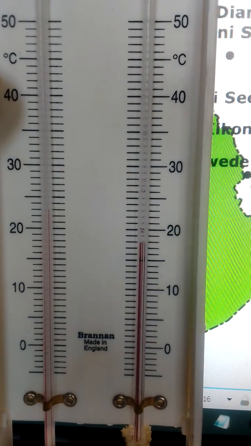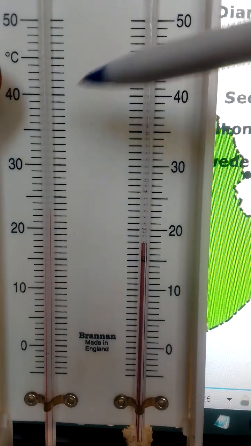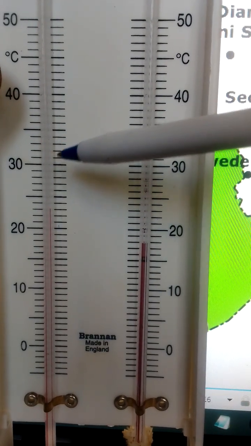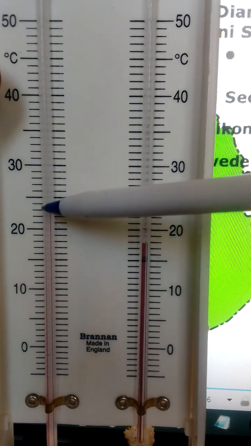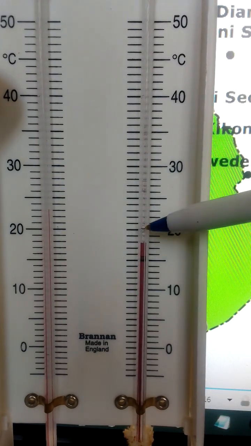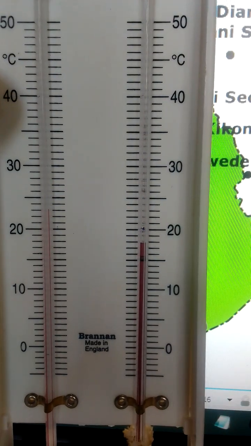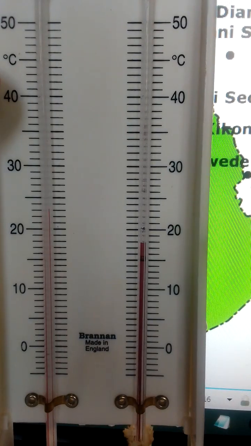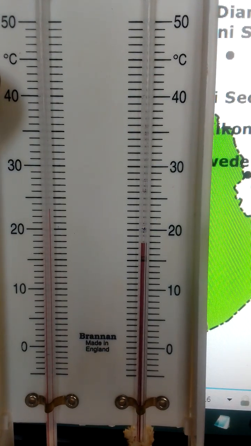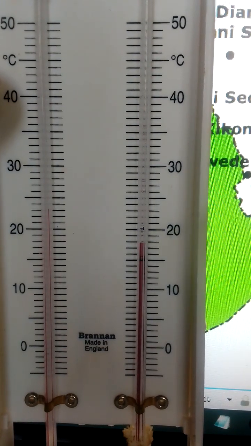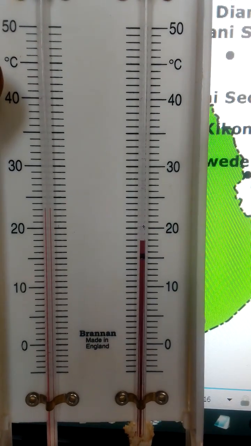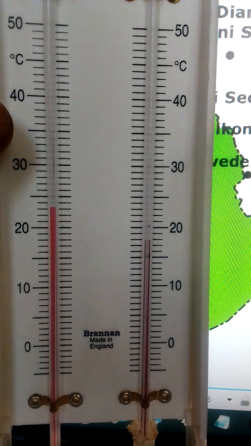Okay? So what we do is that we take a reading of the two temperatures, the dry bulb temperature and the wet bulb temperature, and then find the difference between them. That difference is called the wet bulb depression, and we use a slide rule to calculate humidity in percentage using that difference. So how does it work?